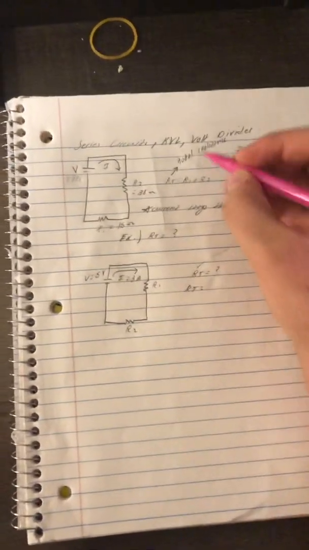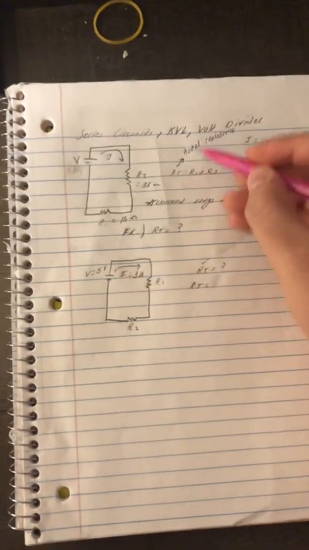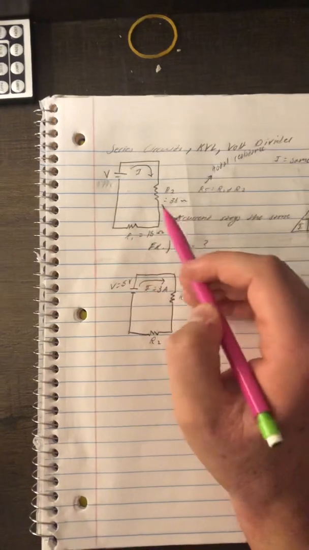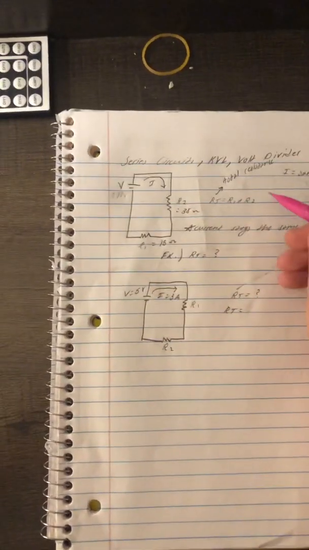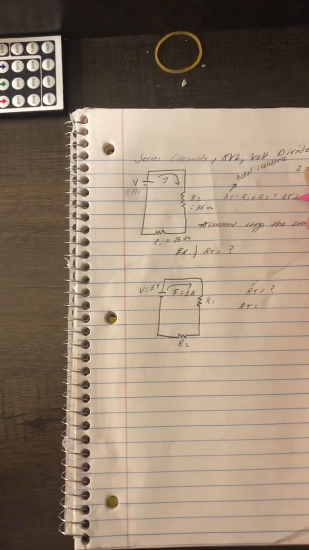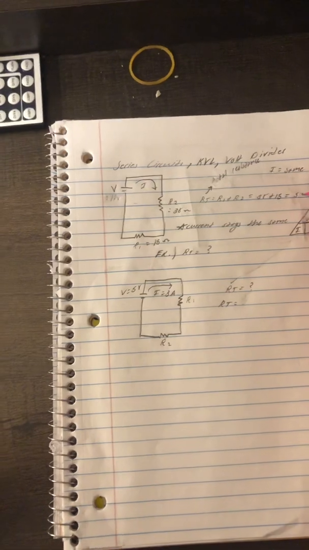Now, in a series, in order to be able to find your total resistance, all you have to do is add up your 2 or 3 or however many resistors you have. You have to add them together and you will find your total resistance. In this case, it's 38 plus 15, which equals 53 ohms.